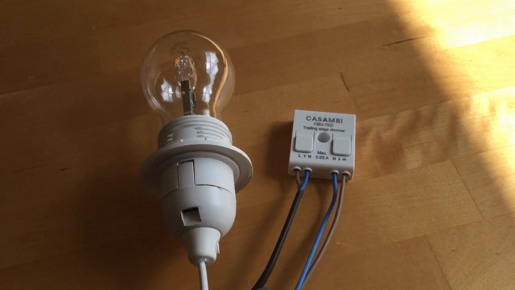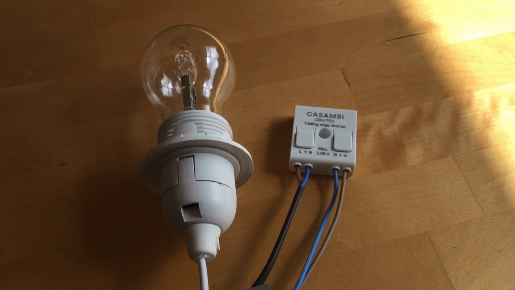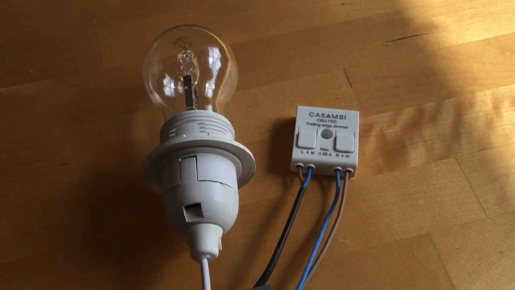So as you can see, it's very simple to set up the CBU-TED. Mains power in on the left, output power on the right to your load.